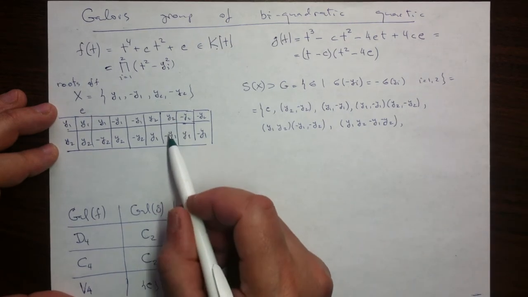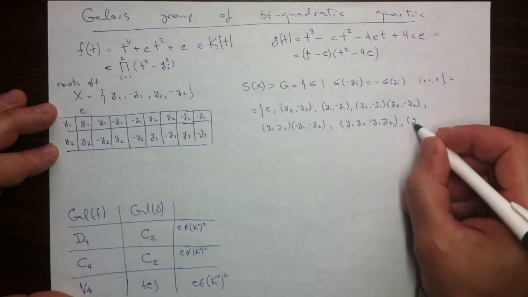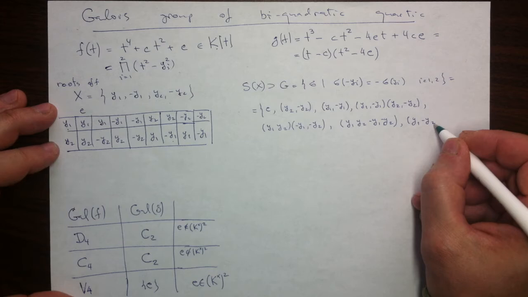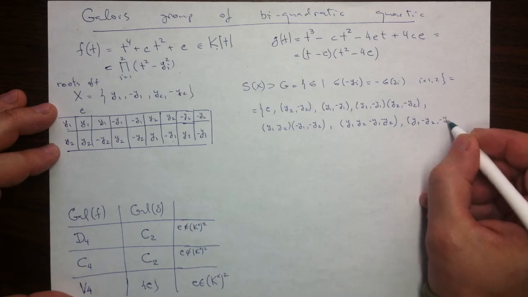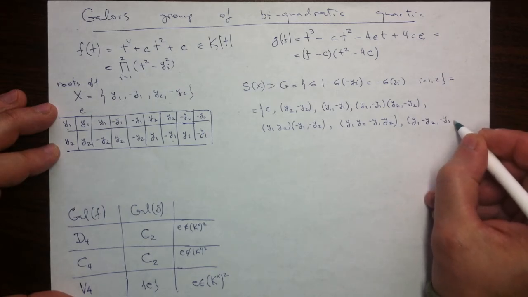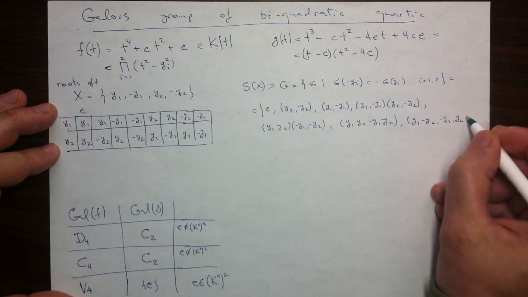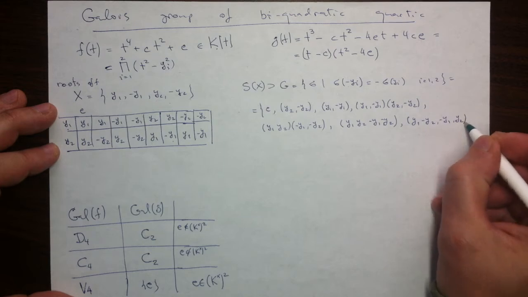So that is this column: it starts still with y1, then goes to negative y2, goes to negative y1, goes to positive y2, and y2 goes to positive y1, so I'm closing the cycle.